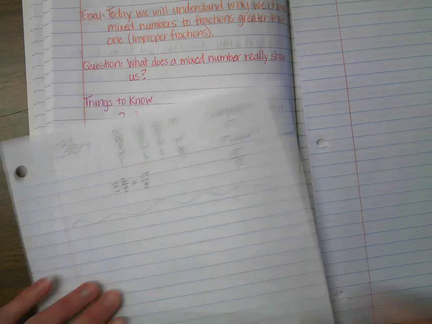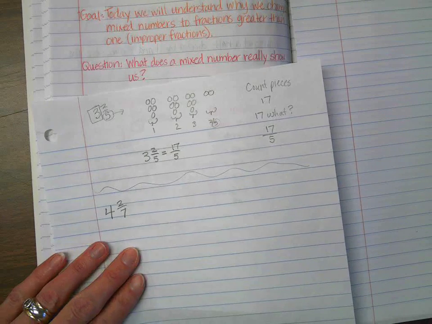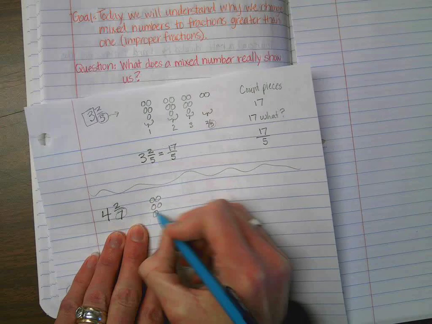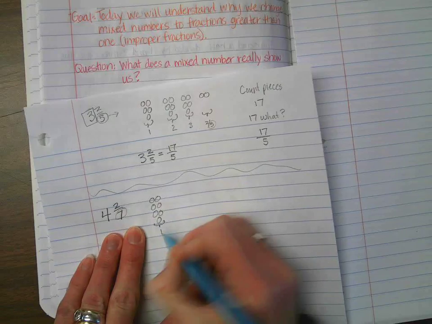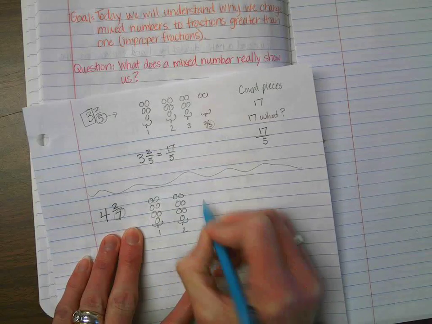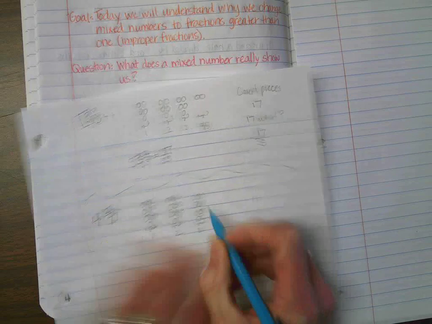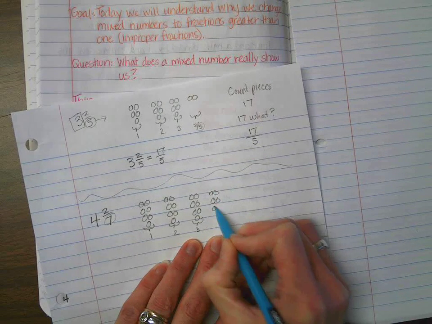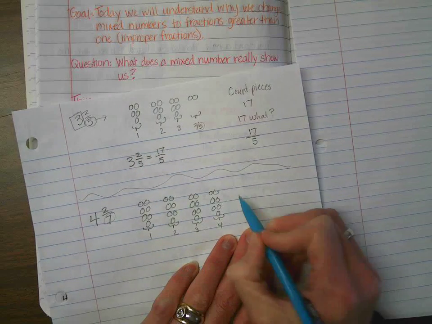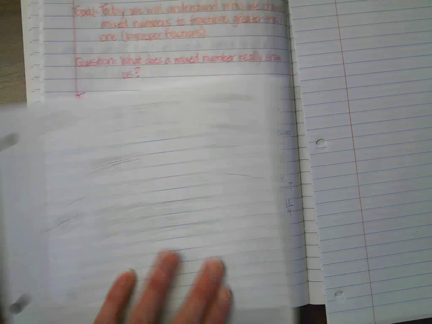Okay, let's try one more together, and then you have to do one by yourself. The other one is 4 2/7. So remember how we begin. How many pieces make a whole? 7. So we're going to go 1, 2, 3, 4, 5, 6, 7. That's 1. 1, 2, 3, 4, 5, 6, 7. That's 2. 1, 2, 3, 4, 5, 6, 7. That's 3. 1, 2, 3, 4, 5, 6, 7. That's 4. And then I only have 2 of the next. So that would be 2 out of the 7, or 2/7.